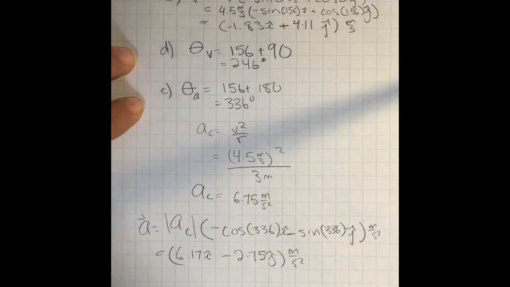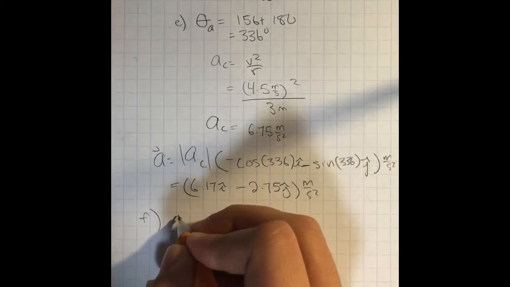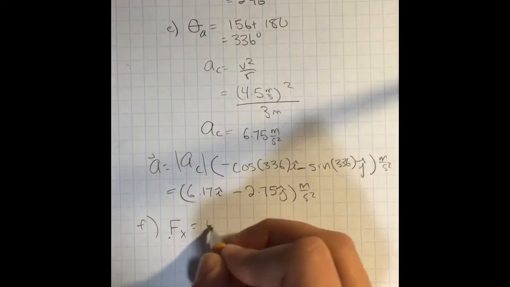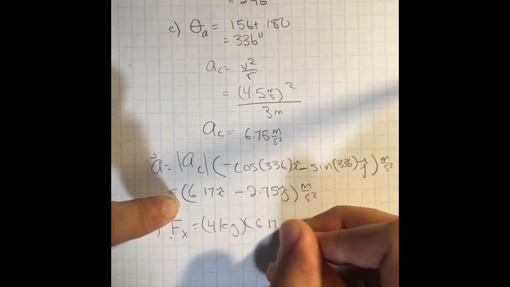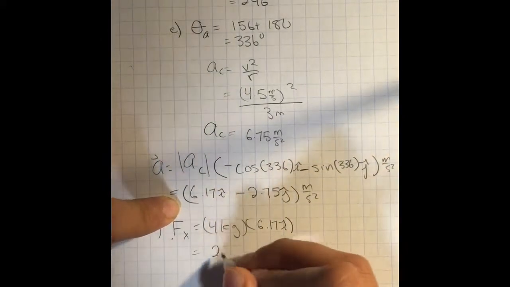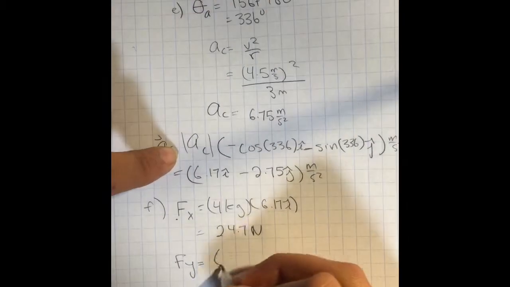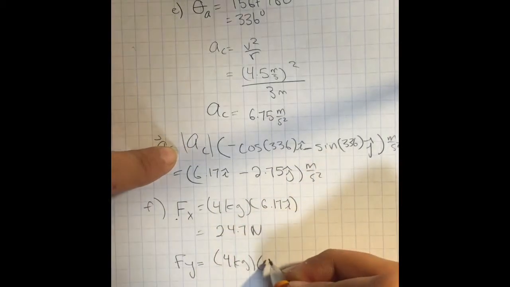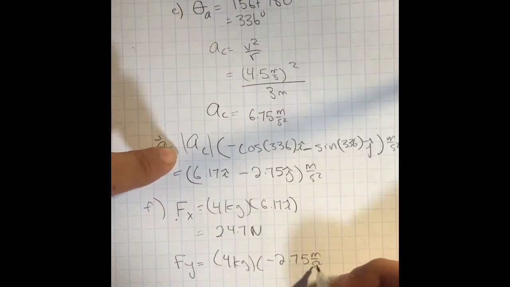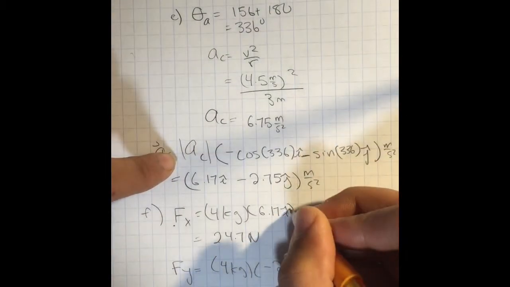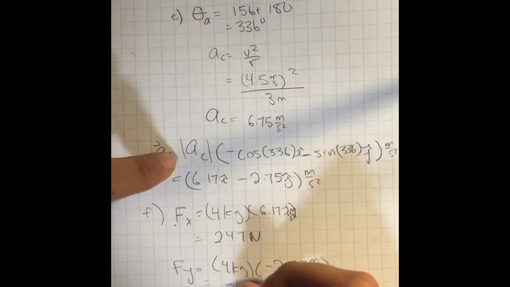And lastly, F, which ironically is about force. That's really straightforward. Your F in the x direction is going to be 4 kilograms times 6.17 i hat, which equals 24.7 newtons. And then your force in the y direction is 4 kilograms times negative 2.75 meters per second squared in the j hat direction, so that equals negative 11 newtons.